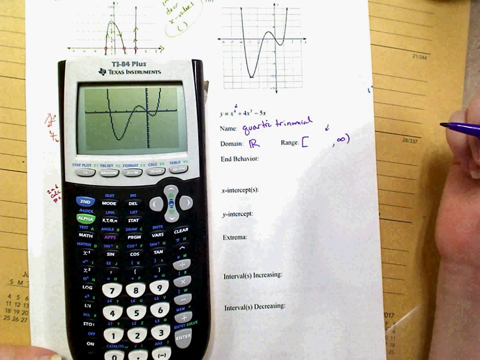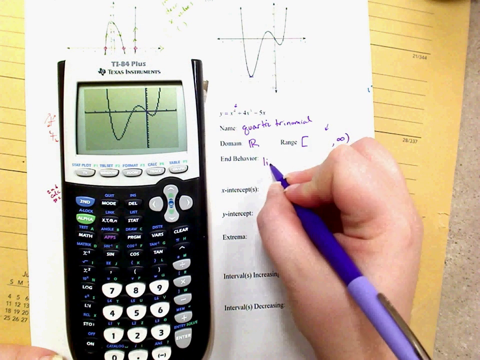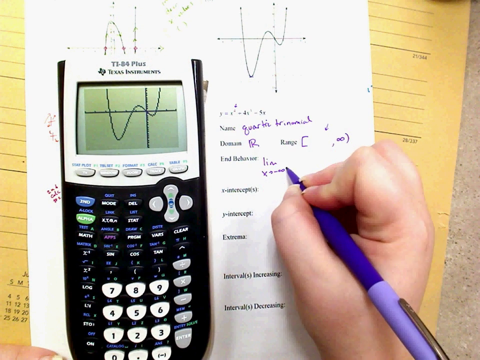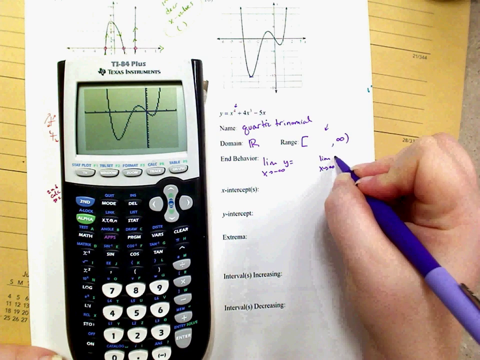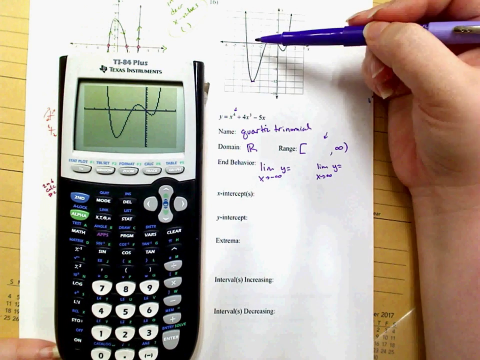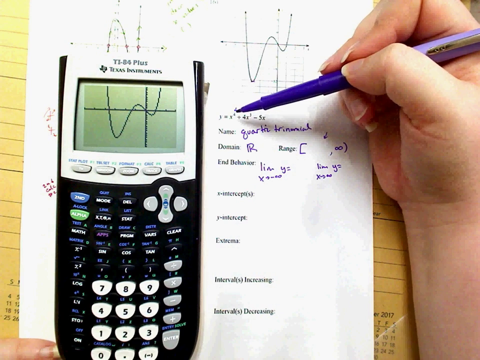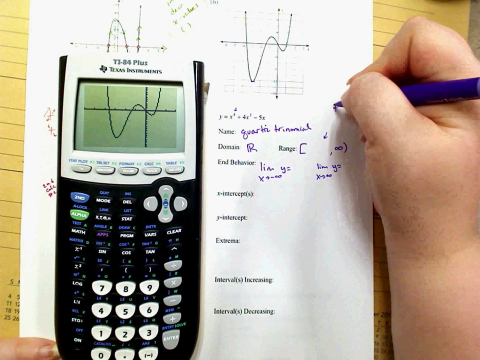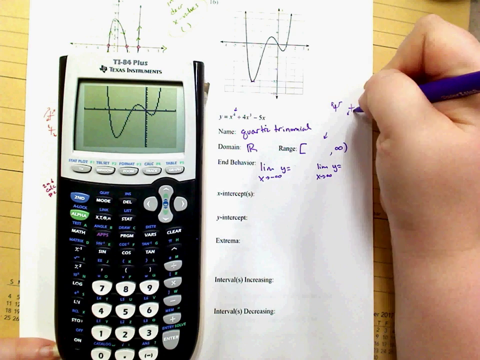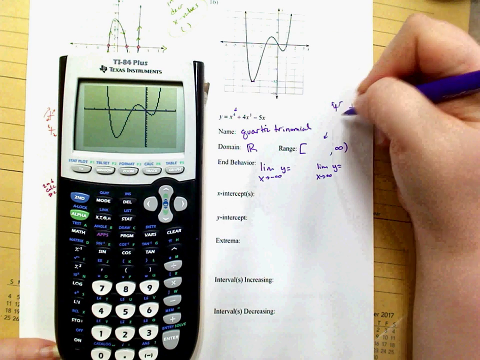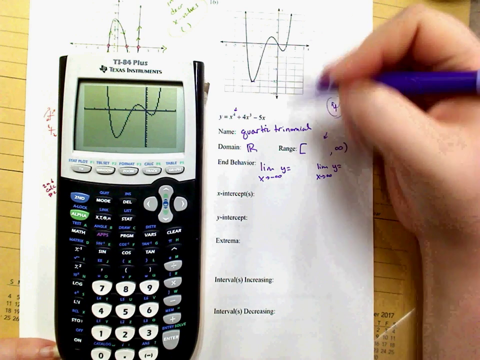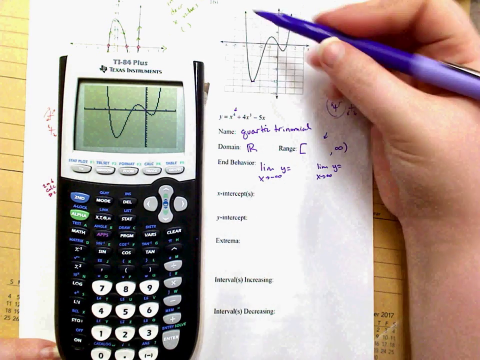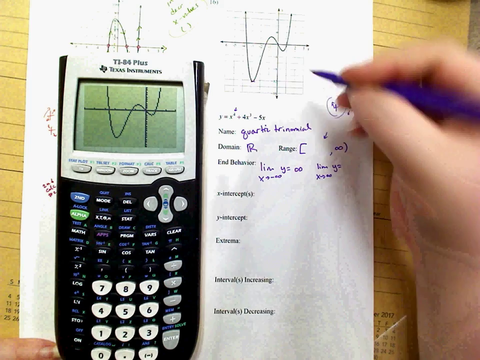Okay, end behavior. As I go to the left, and as I go to the right. Okay, this is an even function, which means I've got 2 options. Up, up, or down, down. It's got a positive leading coefficient, so it's up, up. So I can figure it out without looking at the graph, but I mean, I have the graph right in front of me. As I go left, the function goes up. So this is positive infinity. As I go right, the function goes up. So that's also positive infinity.